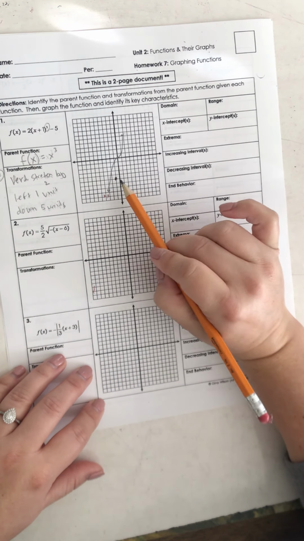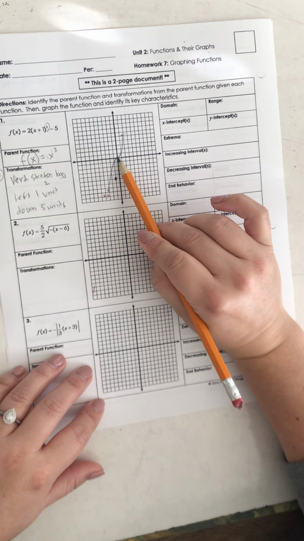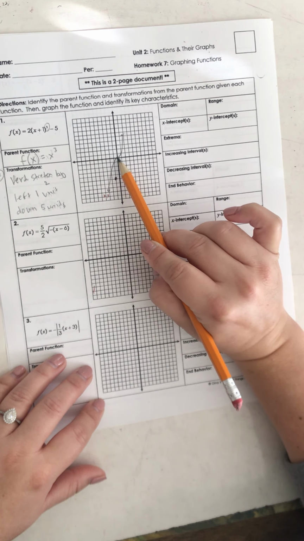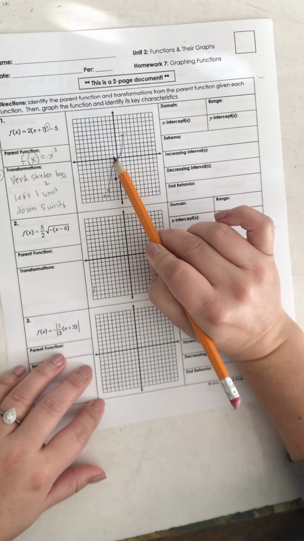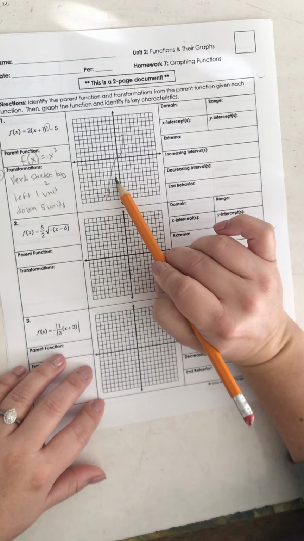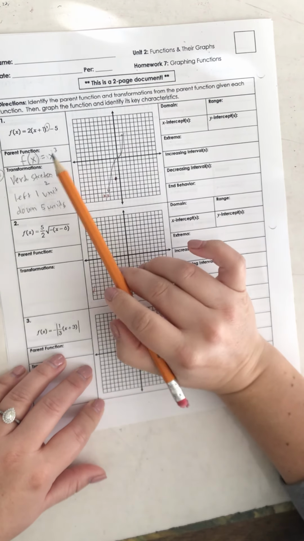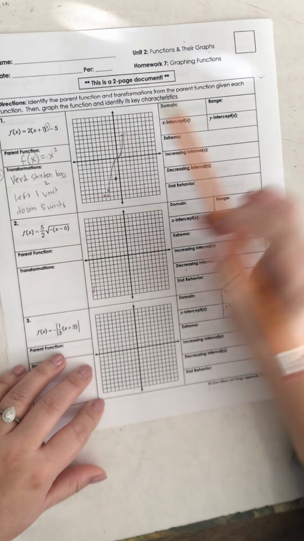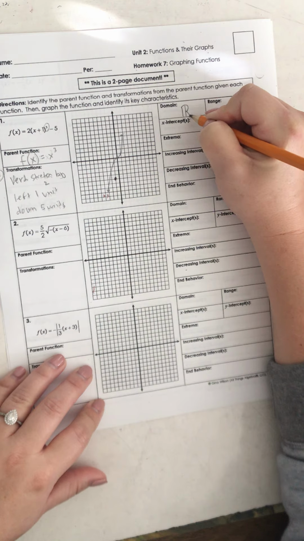Now let's take a look at this. I've already graphed the vertex. The first thing you always want to do is move the vertex, the starting point of the graph. In this case, the parent graph starts at 0, 0. So we have to move that vertex to the left 1 and down 5. 1, 2, 3, 4, 5. I've already done that. Now for a cubic function, domain and range is the same: all reals.